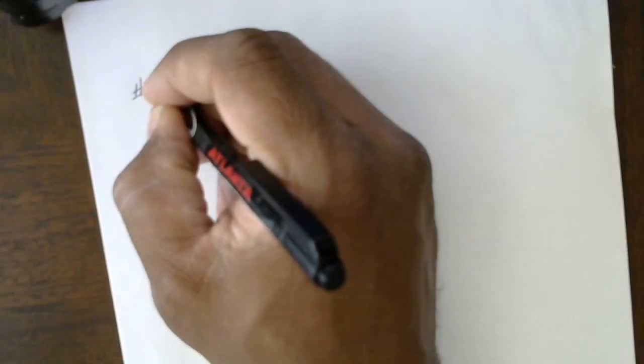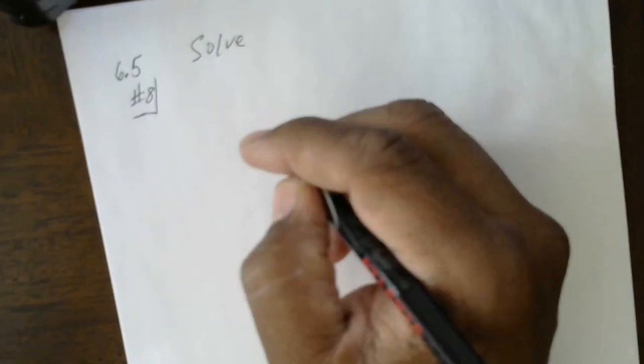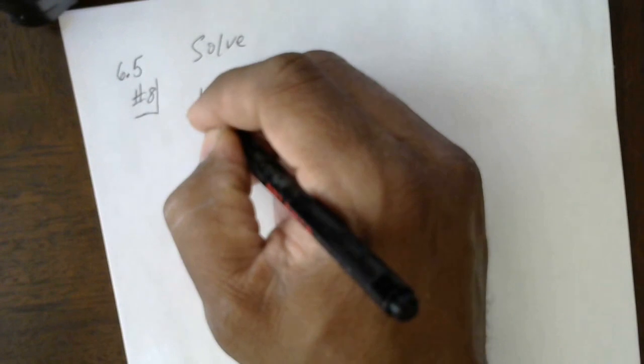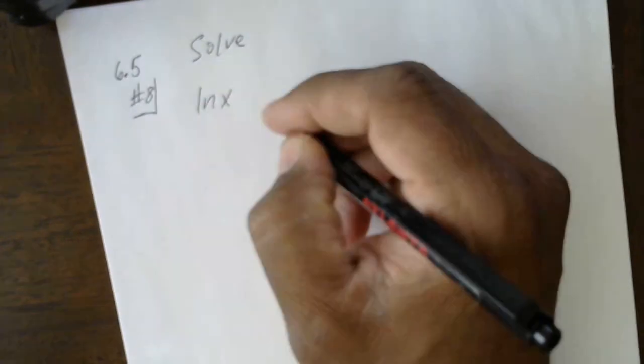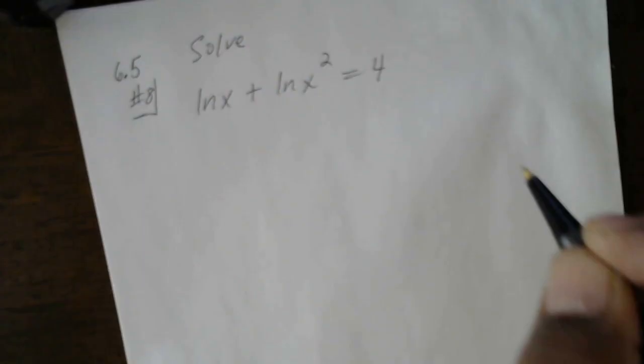So let's take a look at a couple of problems. This one is actually similar to number 8, and this is from 6.5. And we're asked to solve ln x plus ln x squared is equal to 4.